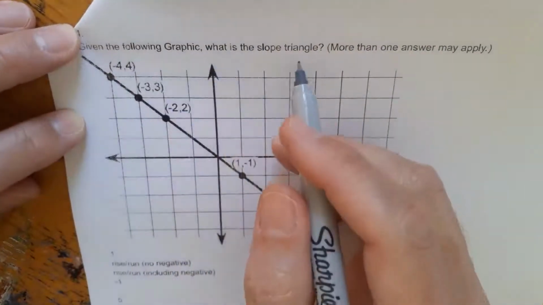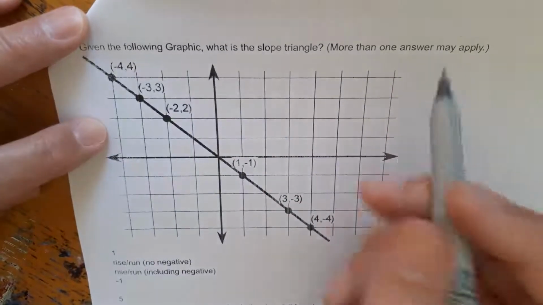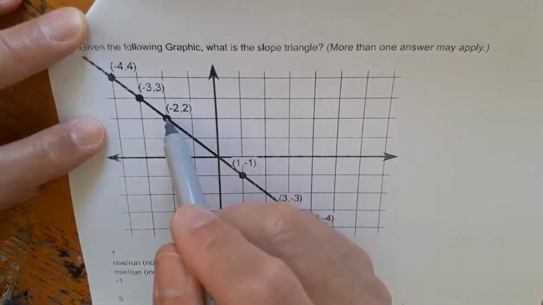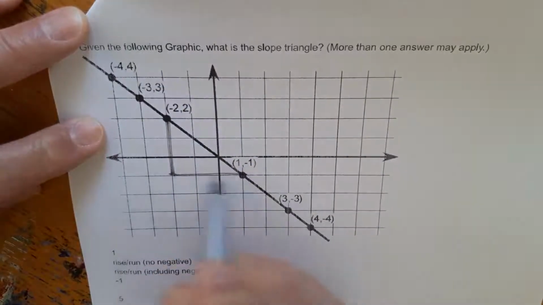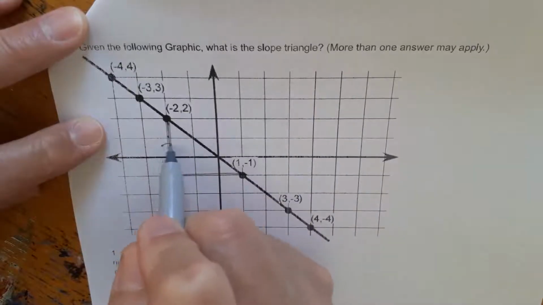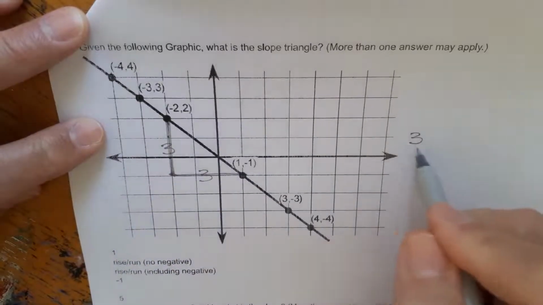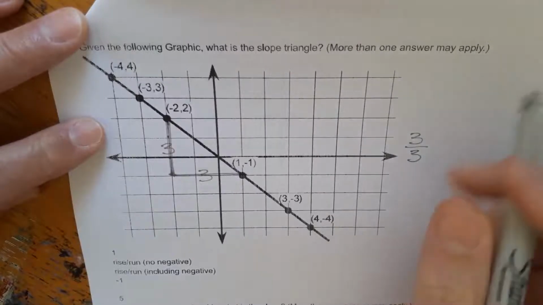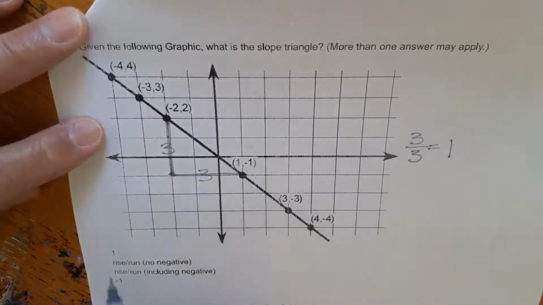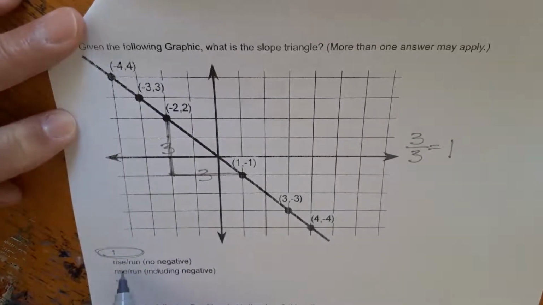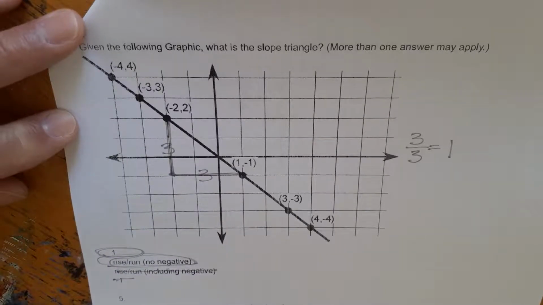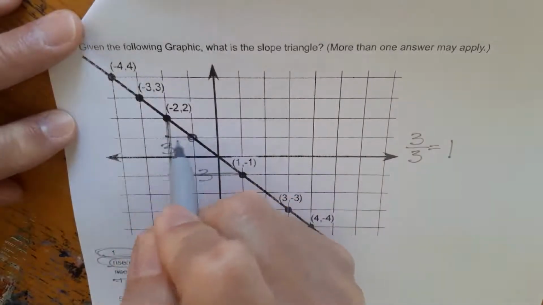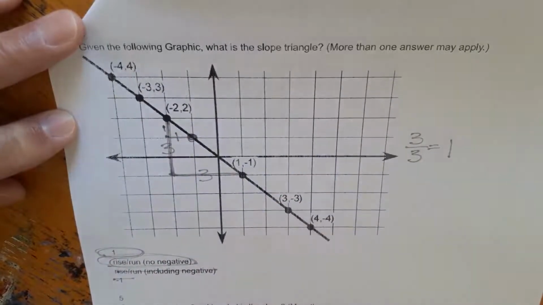Given the following graphic, what is the slope triangle? More than one answer may apply. So let's take 2 points. This crosses here and here. And let's count them. 1, 2, 3. This is 3 and this is 3. So we have 3 over 3, but remember the rule. It can't be negative and we do want to reduce it. Isn't this 1? So this is 1. And it's rise over run with no negative. This one's out and this one's out, right? 2 answers. And we could have done it here, right? We could have gone 1 and 1. Fair enough.